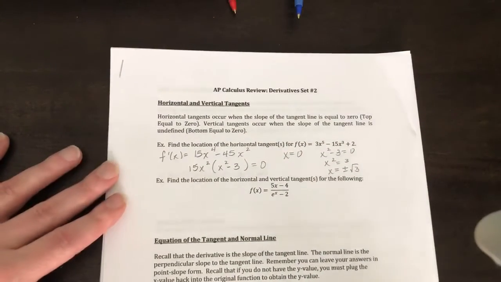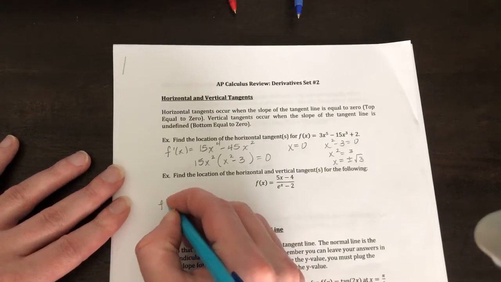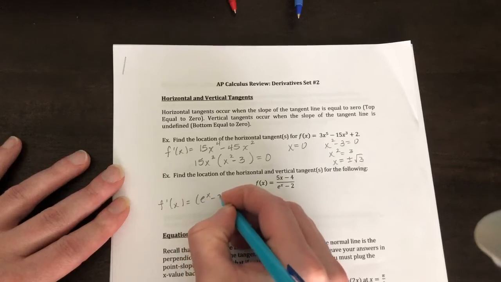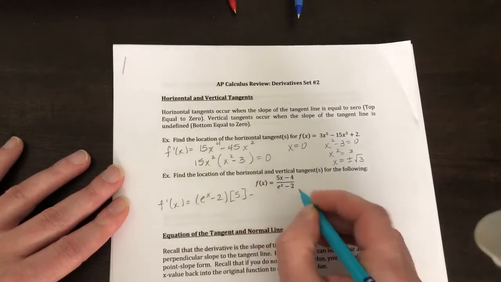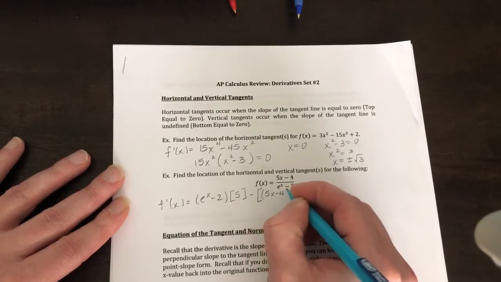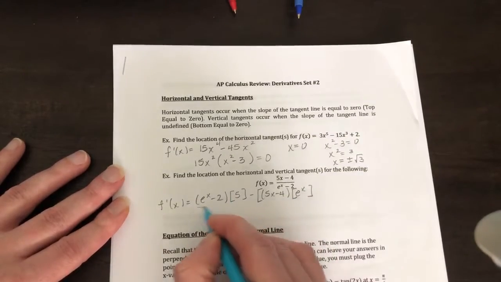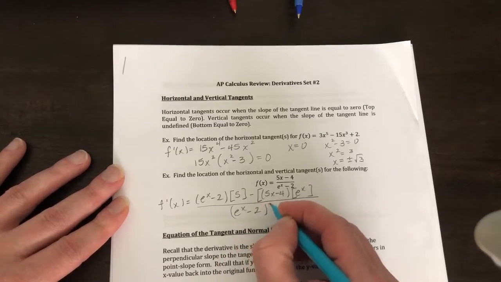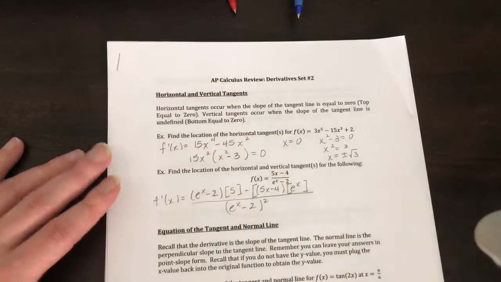On the next one, I have to take the derivative, so I'm going to use the quotient rule. f prime of x is equal to: write the bottom, derivative of the top is 5, minus write the top, derivative of the bottom is e to the x, and it's all over the bottom squared. Okay, so I'm going to simplify the top just a little bit.